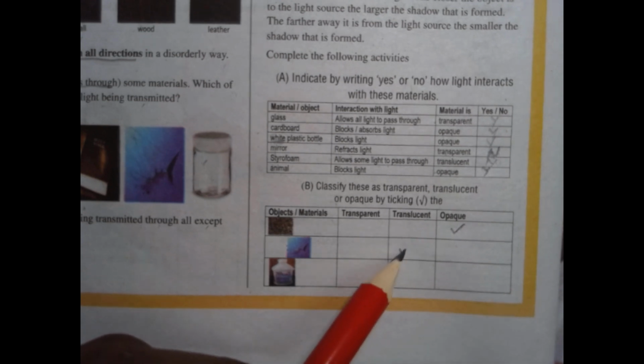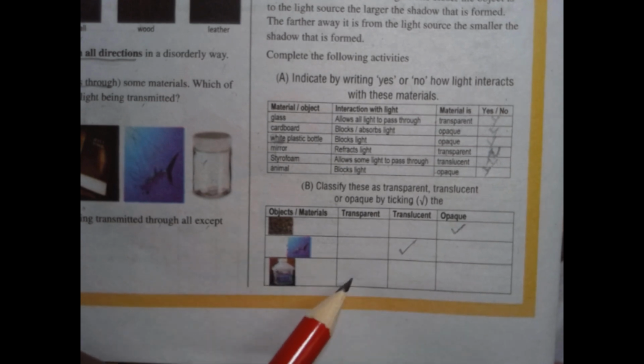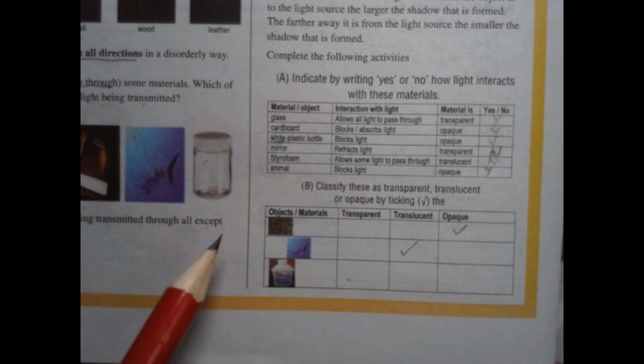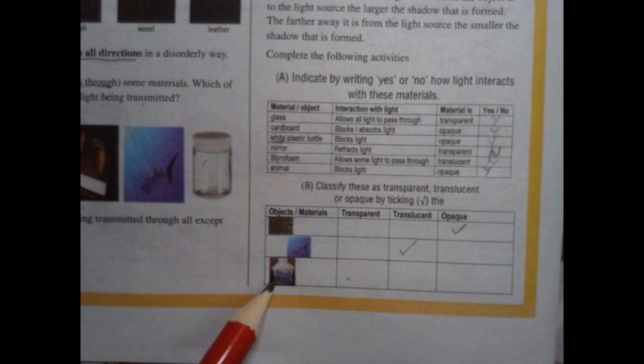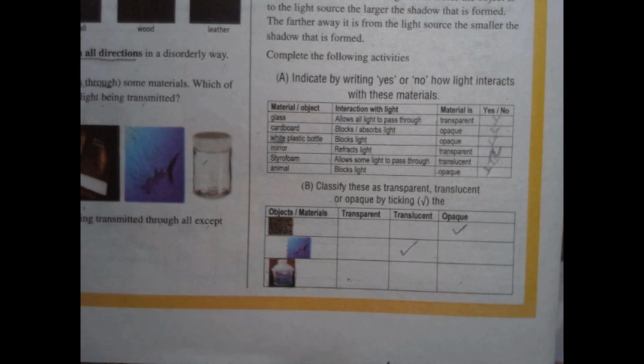So let me go with translucent. I'm not certain about this plastic bottle, if it's totally white, or based on the size, not really sure, so I don't know. Okay, can't tell. If I can see through it clearly, then it would be transparent. If I can see what is in it a little, then maybe it's translucent. If I can't see because it's totally white, then it would be opaque. So I'm not certain. Based on the size of the image, I can't tell properly.